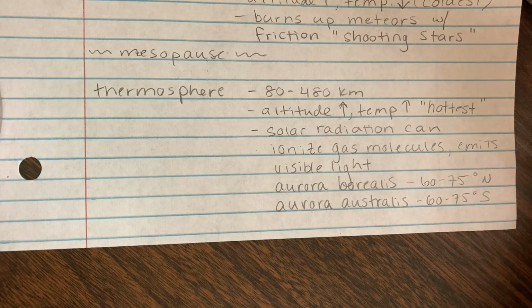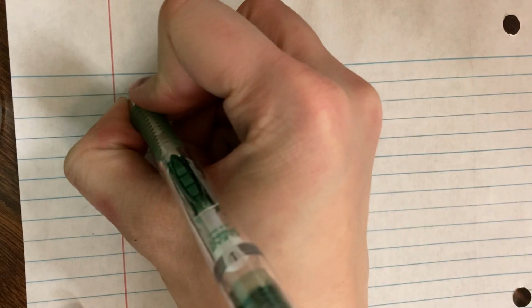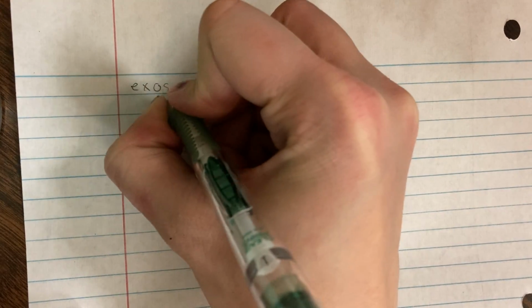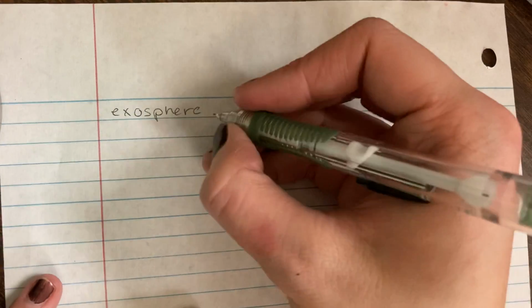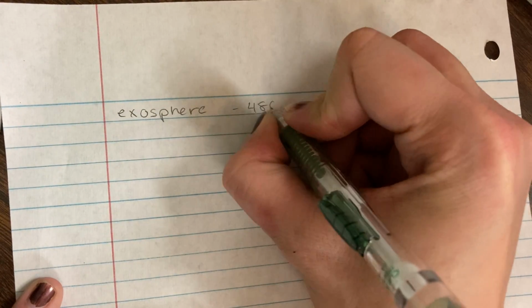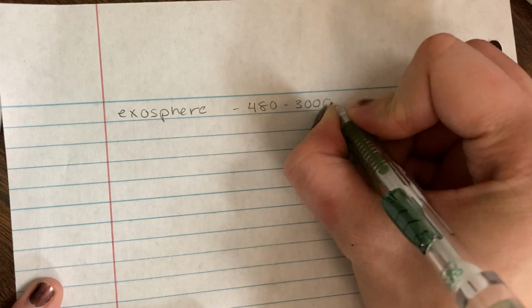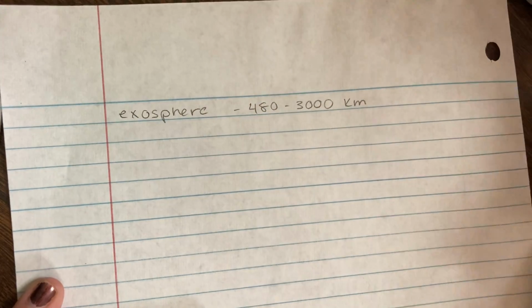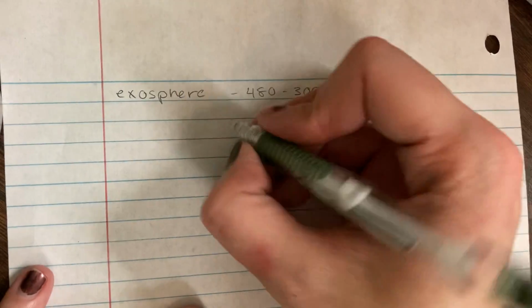So then the final thing, we'll go to the back. The final one is not really a distinct layer of the atmosphere, but we'll still talk about it. It's just called the exosphere. There's no thermopause in between the thermosphere and the exosphere, because the exosphere is not a distinct layer, but it basically extends from that 480 to about 3,000 kilometers away from the surface of the Earth.